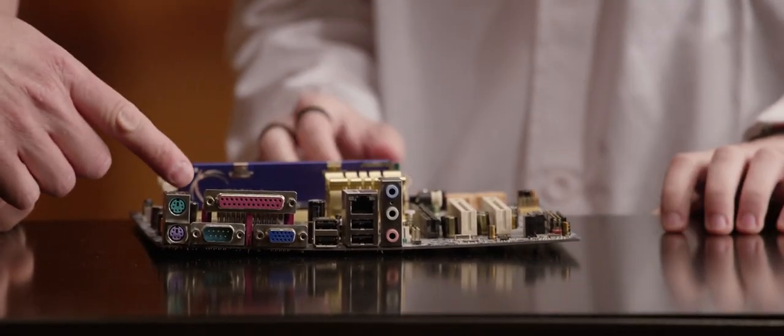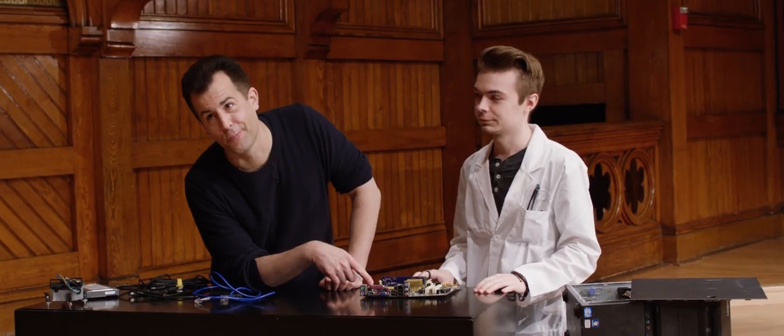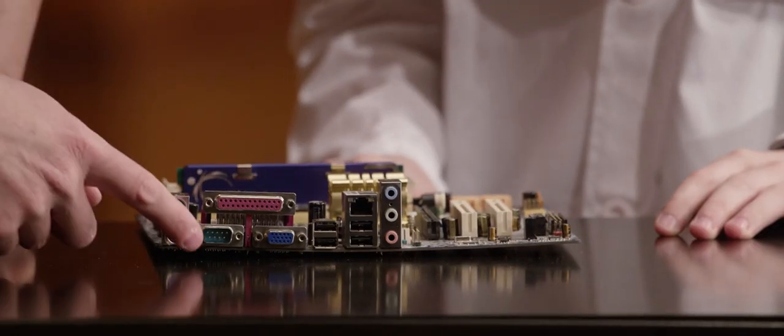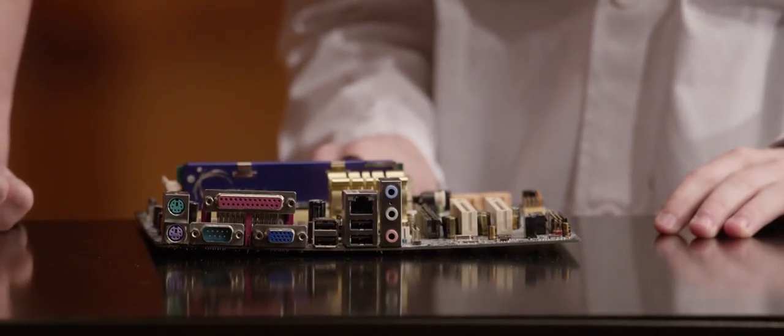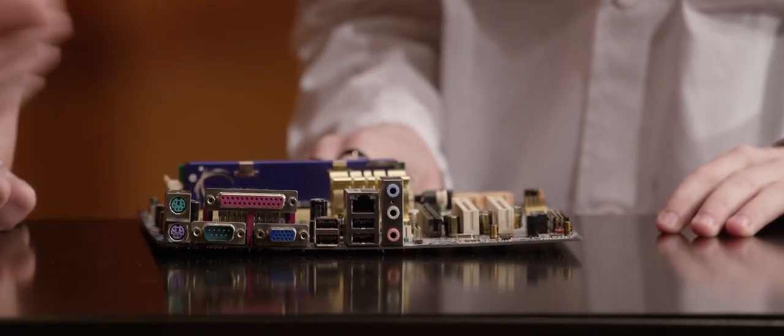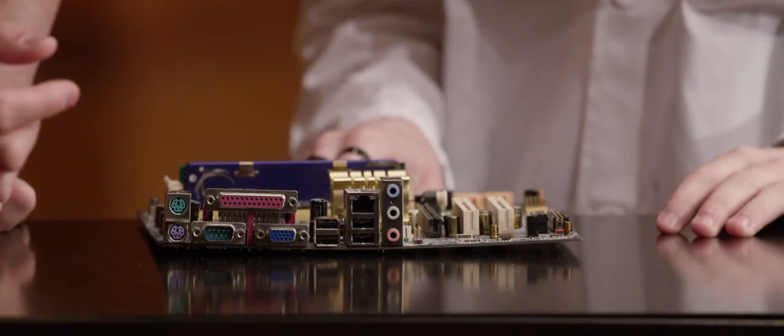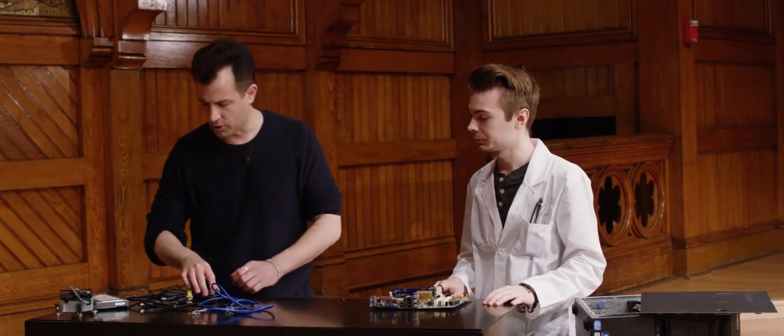These are from my day. So the parallel port, which is where we used to put our printers, and our serial ports, where we used to put our joysticks for playing the games. VGA port, of course, and then a whole bunch of USB ports there, which we can actually take a closer look at with a cable.